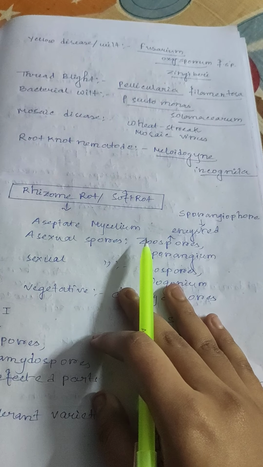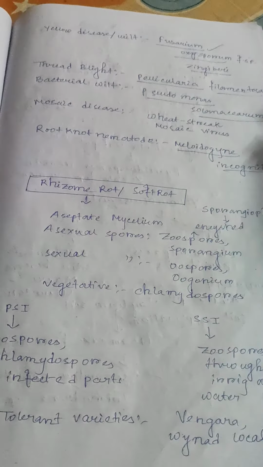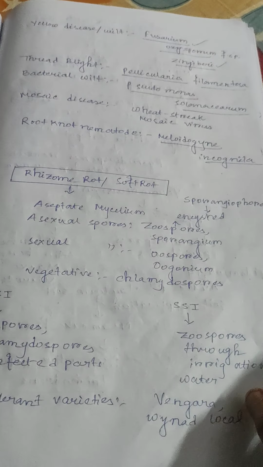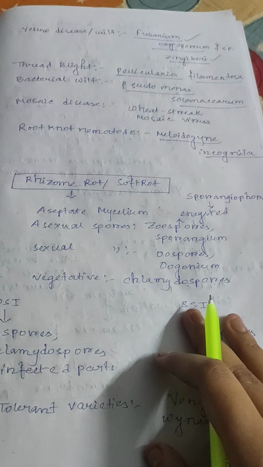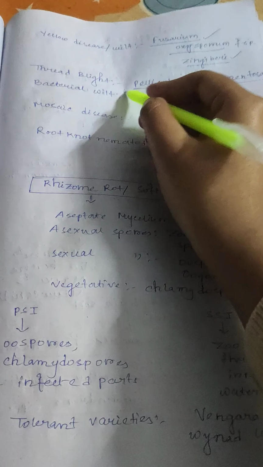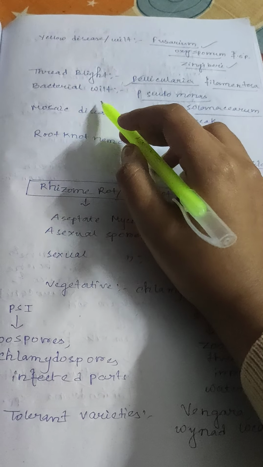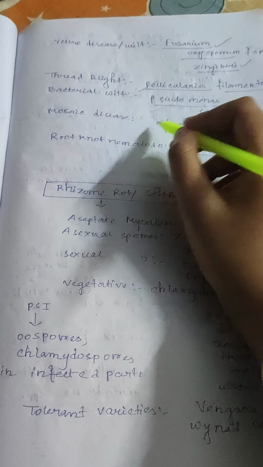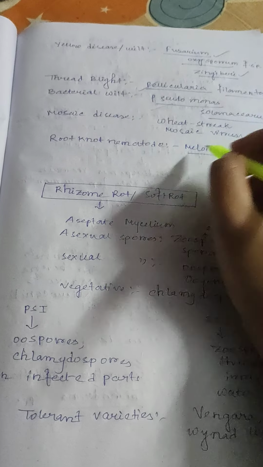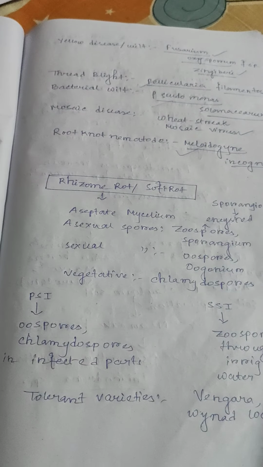Yellow disease or yellow wilt of ginger is caused by Fusarium oxysporum f. sp. gingiberi. Thread blight by Pellicularia filamentosa. Bacterial wilt by Pseudomonas solanacearum. Mosaic disease by wheat streak mosaic virus. Root knot nematode Meloidogyne incognita.